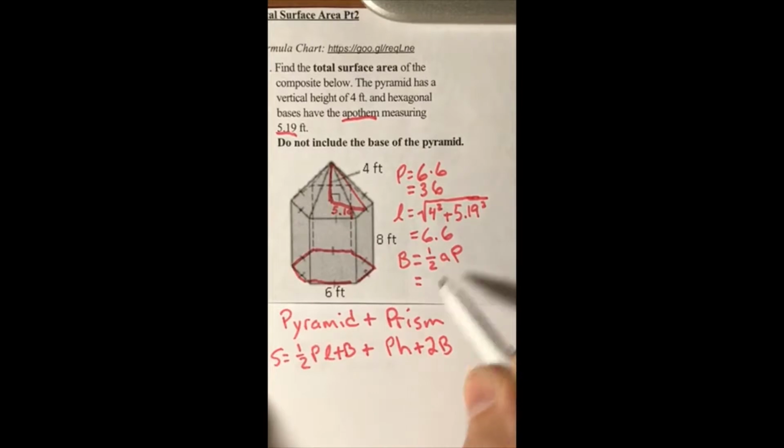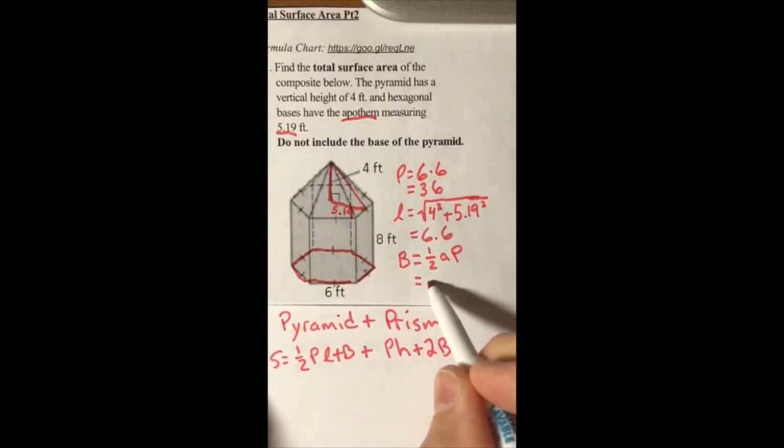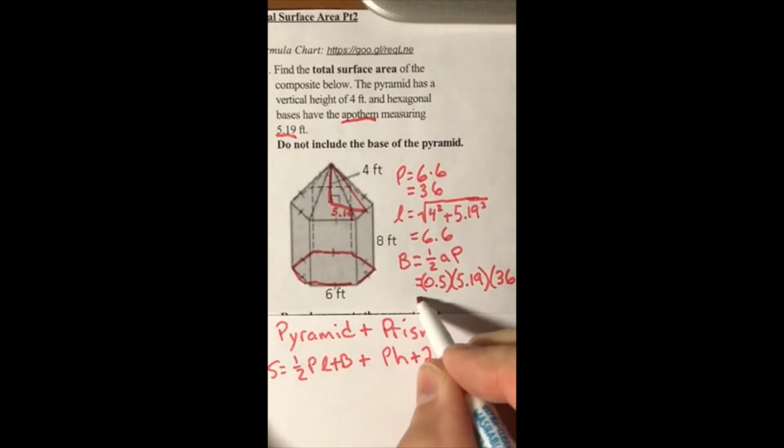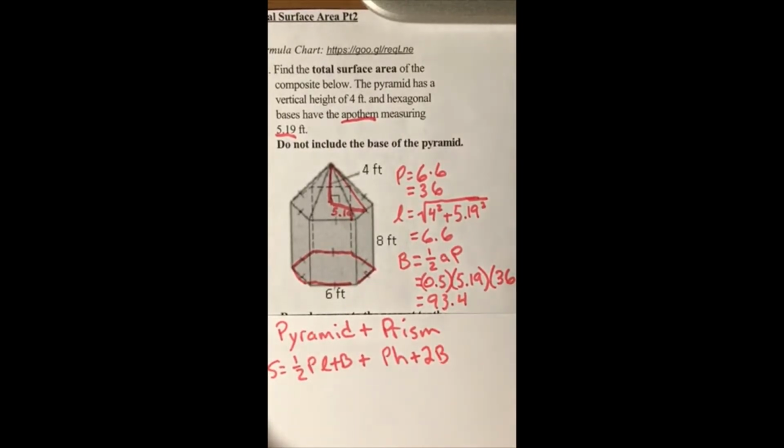So when we go into this formula, we're going to replace the A with, and I like to use 0.5 for 1/2, and then times, I'm going to use parentheses, 5.19. That's the apothem. I'm just bringing that in, bringing perimeter down over here. It's the same as the perimeter up here. P is going to be the same throughout. So that's 36. So go to your calculator. It is 93.42 actually on this, but I'm just rounding to the nearest tenth, 93.4.